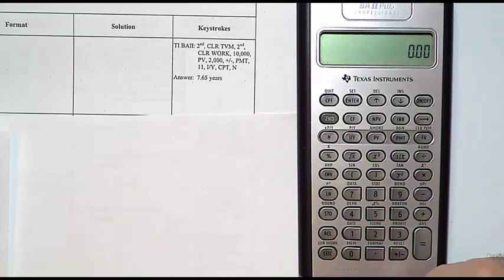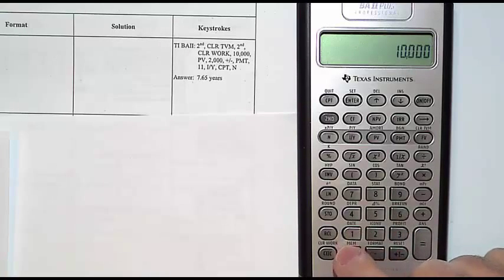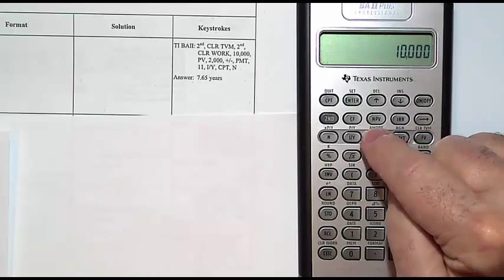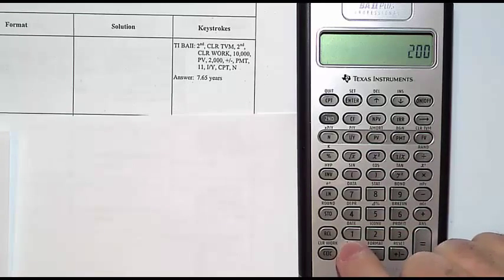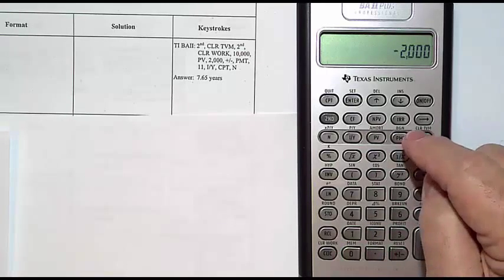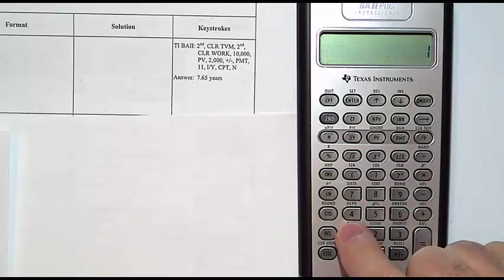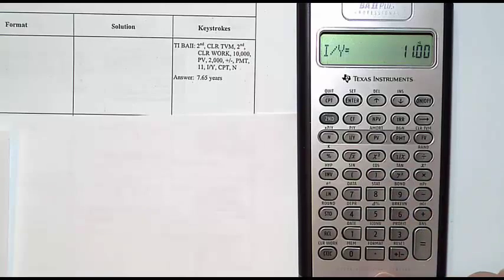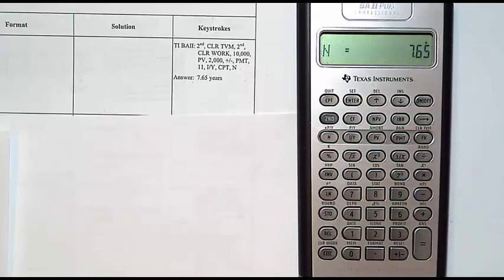And I hit clear again. 10,000 is our present value. 2,000 change signs is our payment. 11 is our rate. Compute n, and we get 7.65 years.